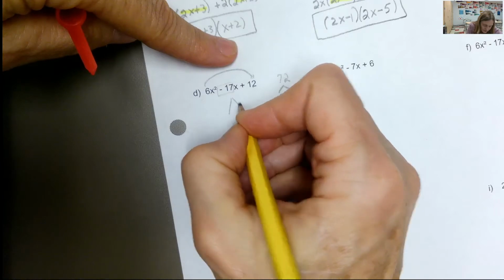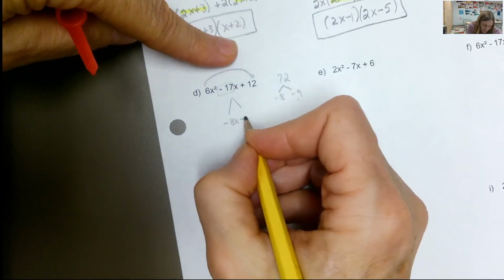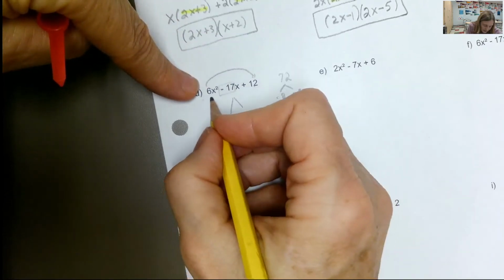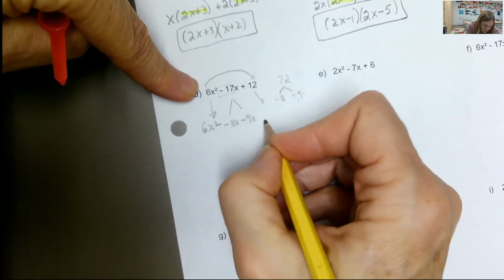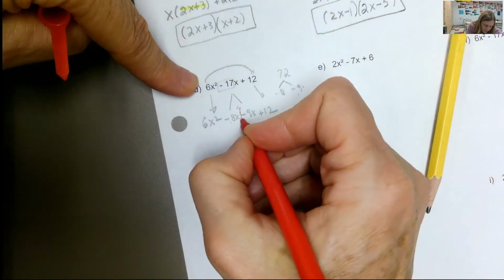Now we have to split the middle. Negative 17x is negative 8x minus 9x, those two numbers, but with an x on the end. 6x squared gets dropped down. Positive 12 gets dropped down, and now we're factoring by grouping.